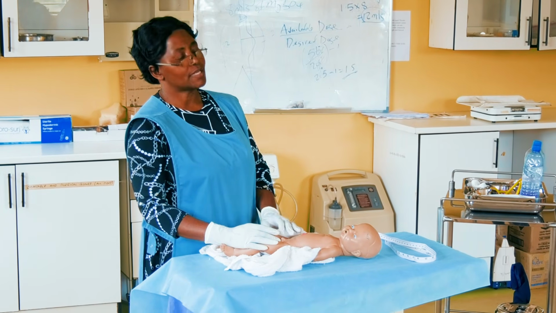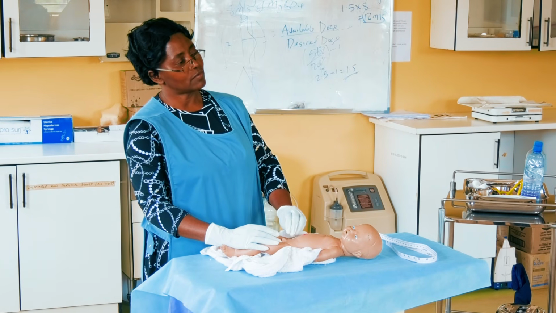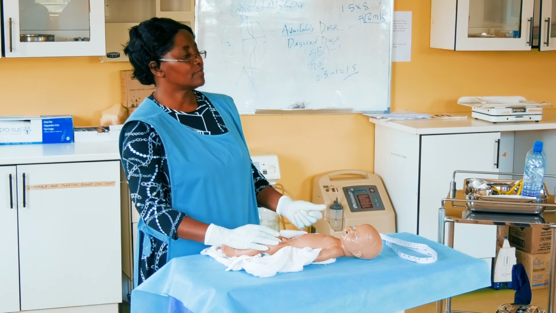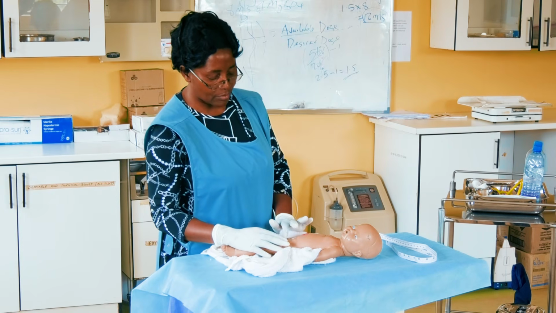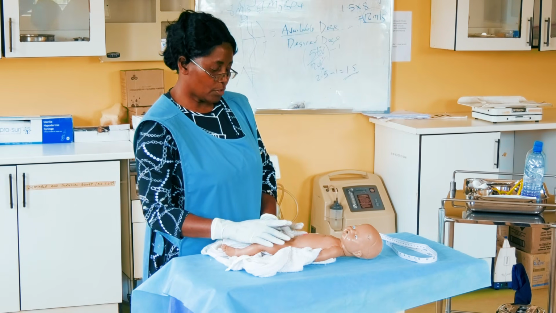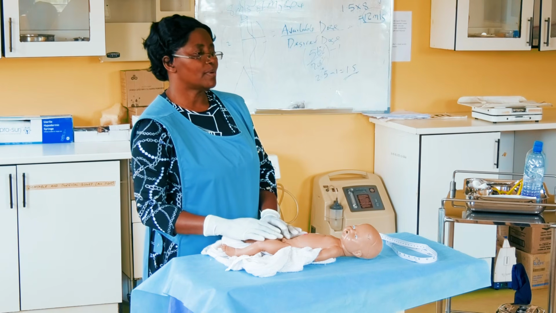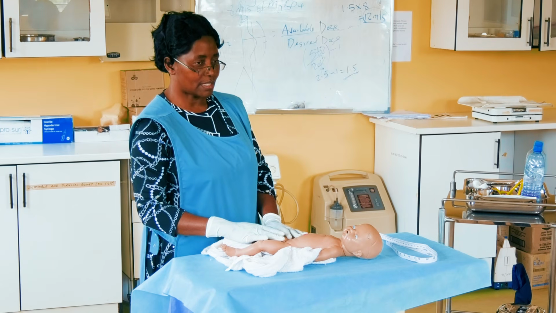Because the fear is that if the testes remain undescended, then due to the heat of the body, it might lead to the destruction of the sperms and the baby might end up becoming infertile. So for the male baby, that's what you check for. For the female baby, you assess if there's any pseudo-menstruation that could be present.